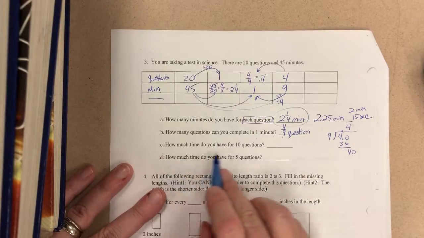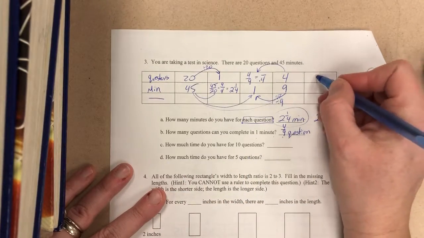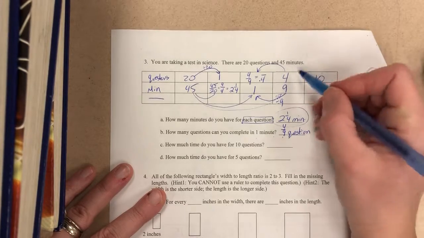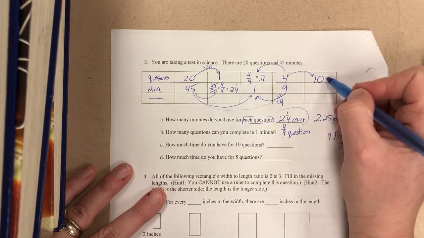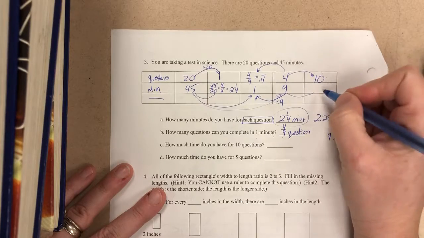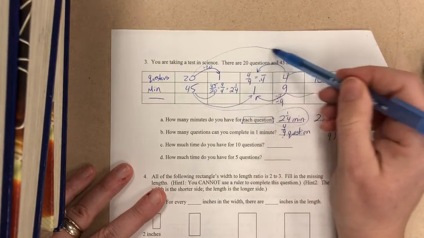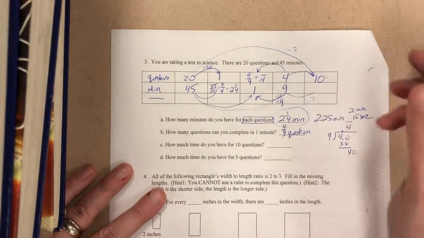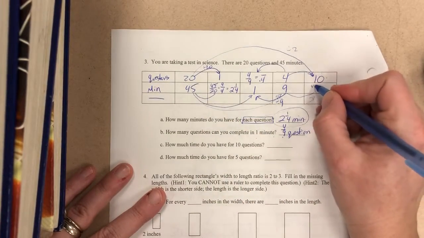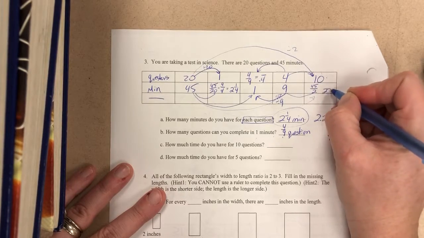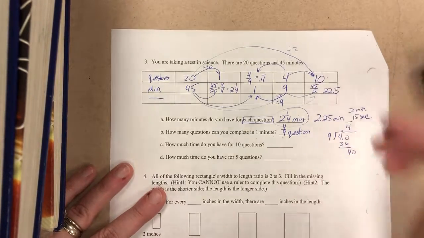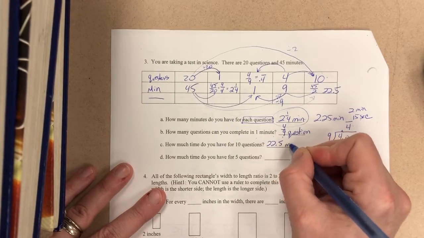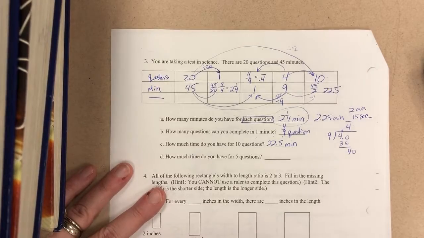How much time do you have for 10 questions? This one's a little bit ugly. I know that 4 times 2.5 will get me there. That might not be too bad to work with here. I could also go back to the original and divide by 2, which is a little simpler for me to do mentally. I'm not as smart as you guys. 45 divided by 2 is going to be 22.5. So we have about 22.5 minutes to answer 10 questions.